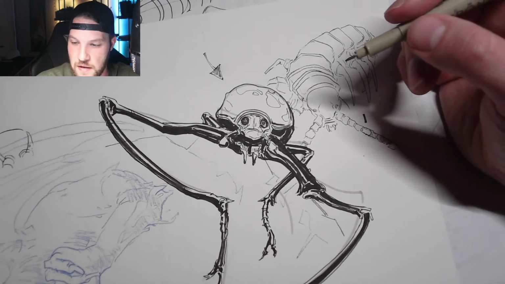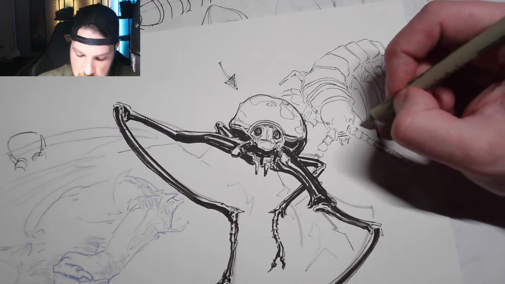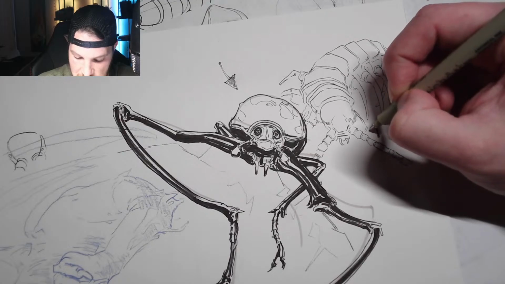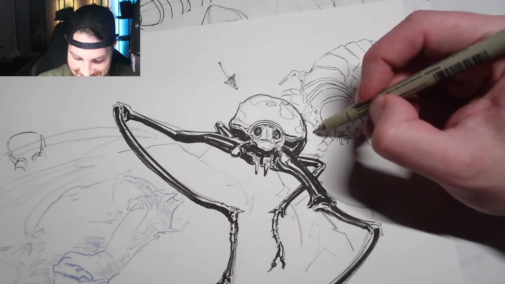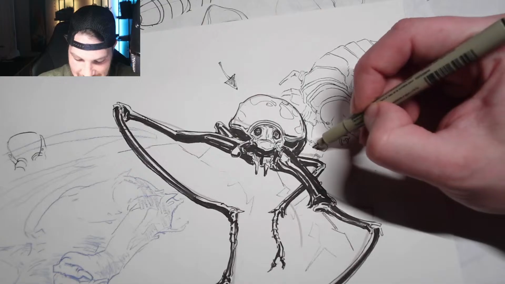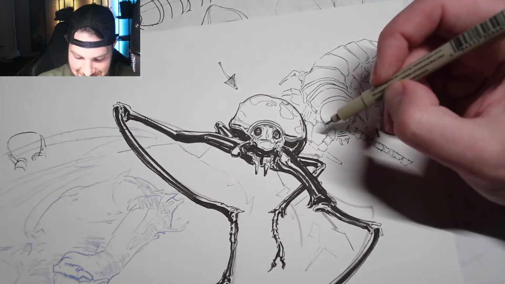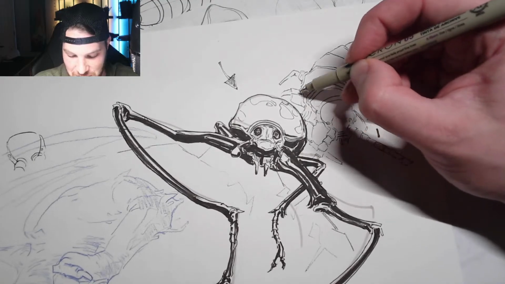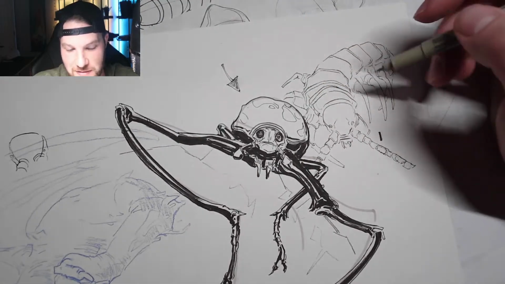Something with its style, dark fantasy. Nice. Dark fantasy is cool. Undead and necromancers, monsters, werewolves, vampires.